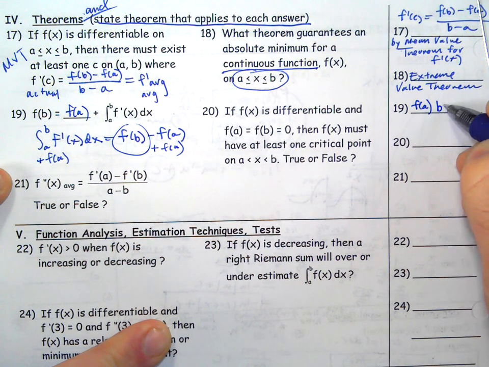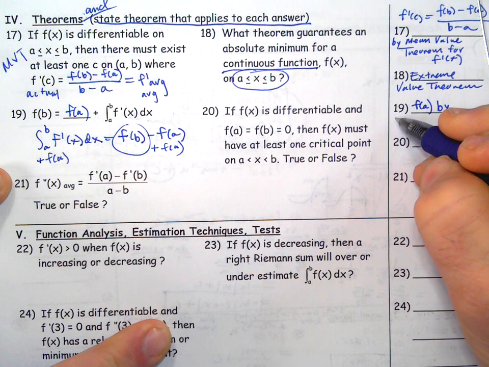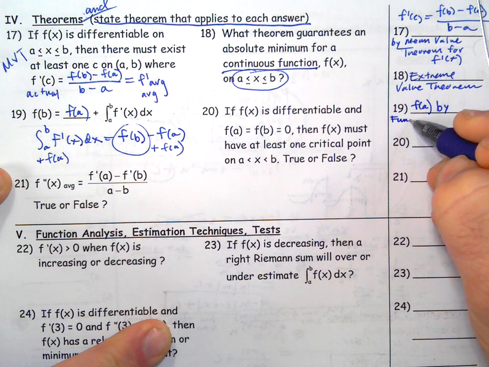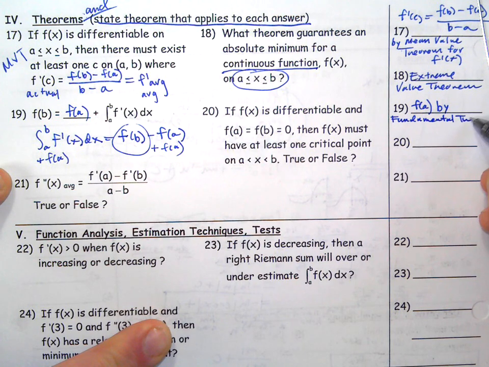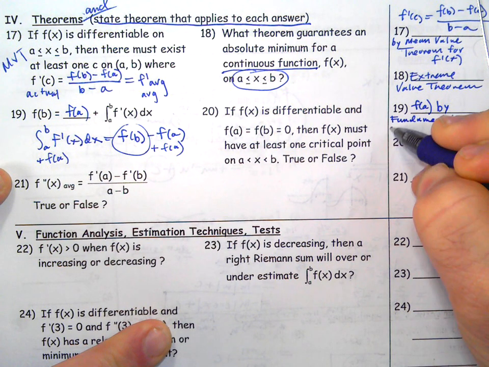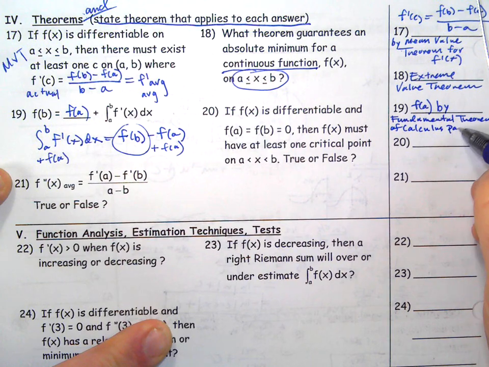The theorem is the Fundamental Theorem of Calculus, part 1. I want you to write it all out. I want the part 1 also.